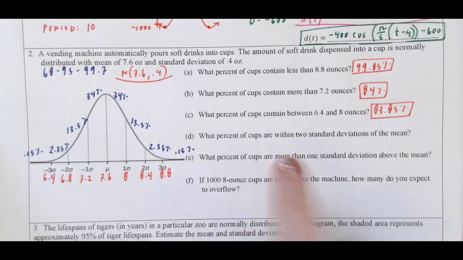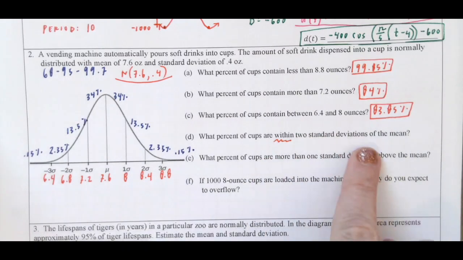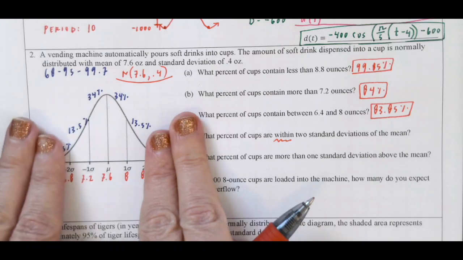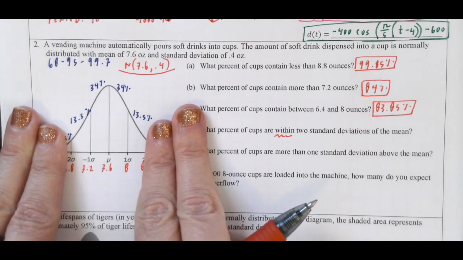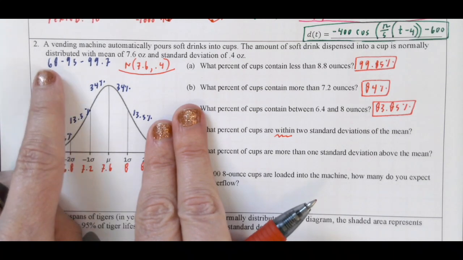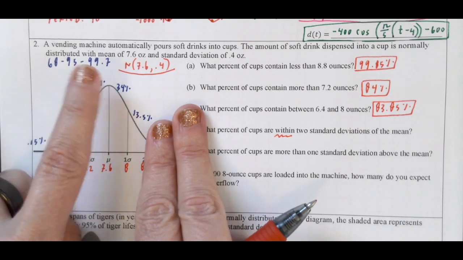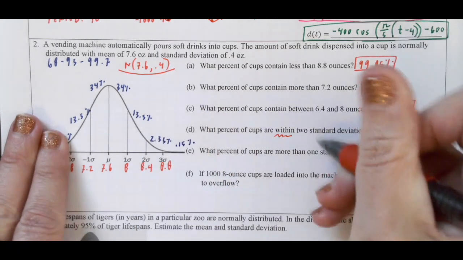Okay, what percent of cups are within 2 standard deviations of the mean? So here to here. Well, that's just going back to our rule. That's 68, 95, 99.7. So here, this is plus or minus 1 standard deviation, plus or minus 2, plus or minus 3. So this is the middle 95.